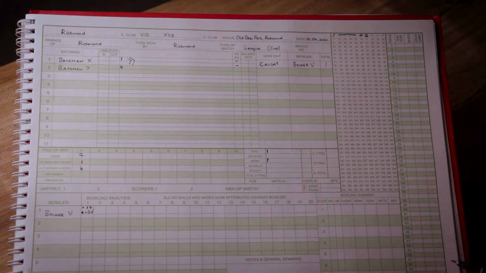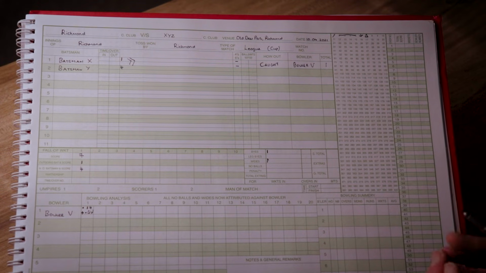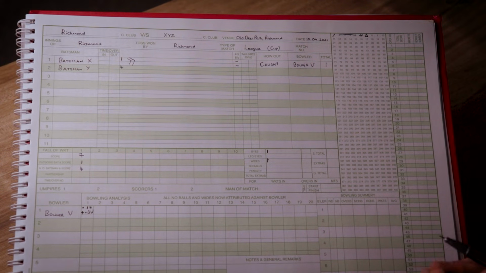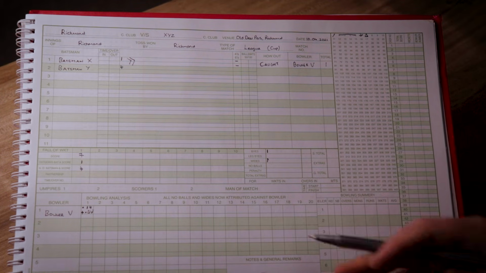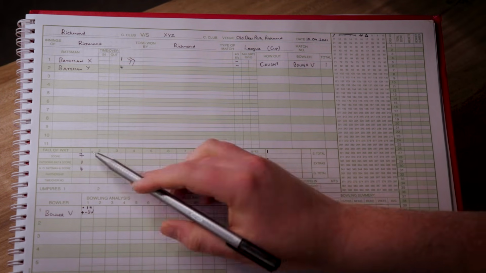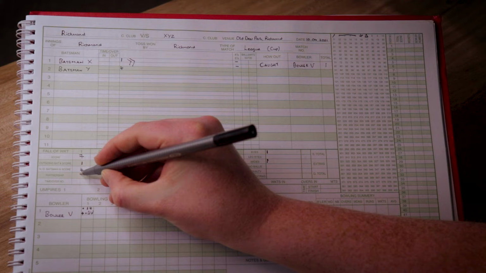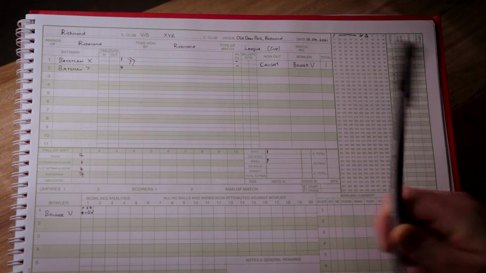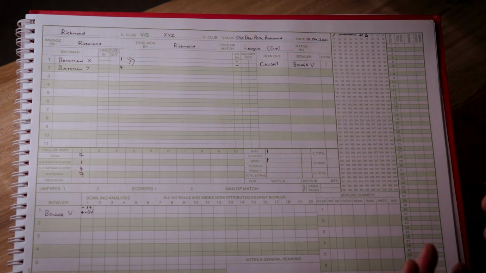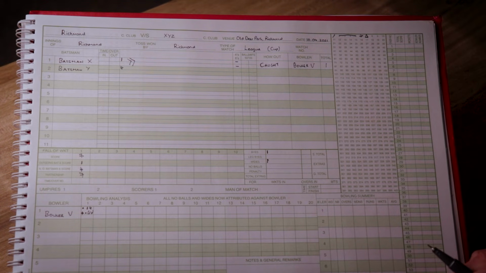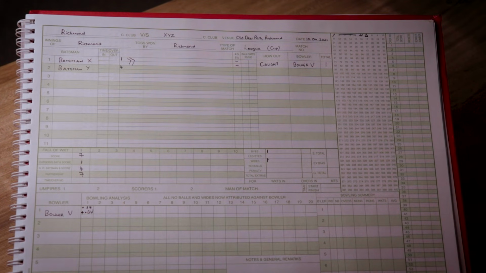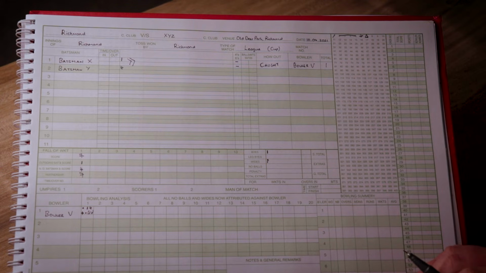The partnership is the runs scored by these 2 batsmen together since the fall of the last wicket. So that, because the game started on 0 and they are now on 7, would be 7. And then it also asks for the time and the over number that the batsman was dismissed in. This also brings us to the end of the over. And at the end of every over, there are 2 things which you need to do.